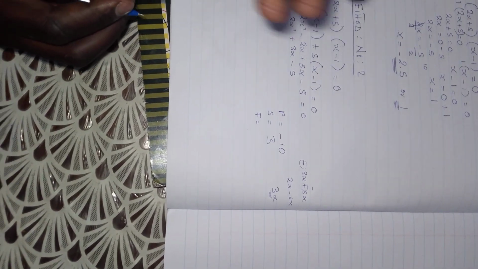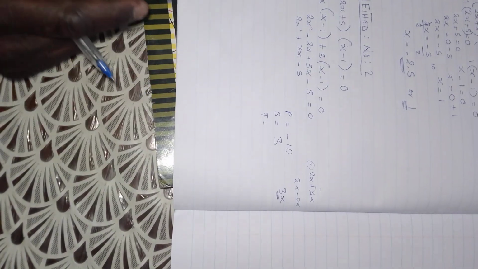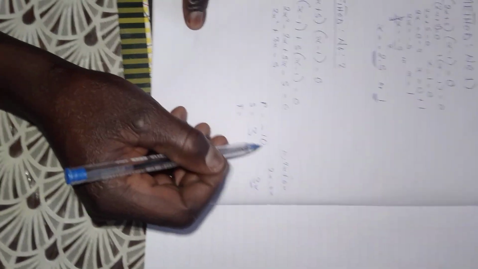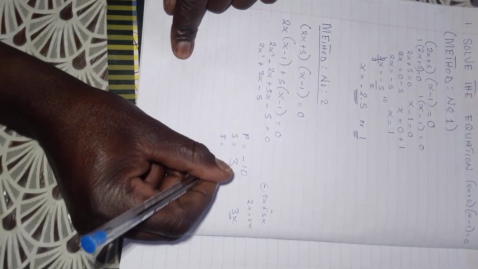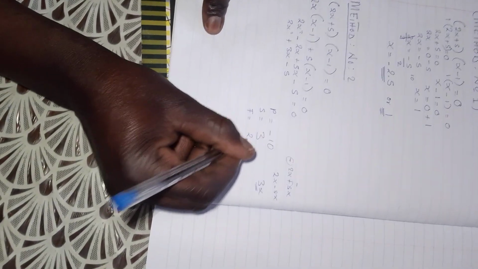Now, let's look for two numbers, the factors of 3 and 10. Two numbers, when we add them, they should give us 3. When we multiply them, they should give us negative 10. What are those numbers? Let's try 2 and 5.